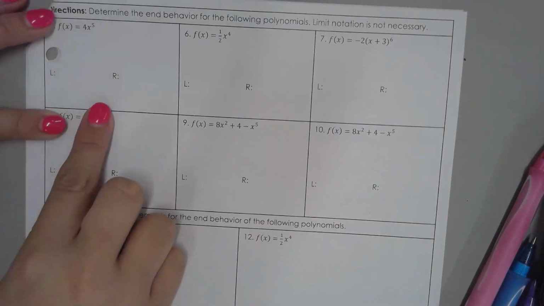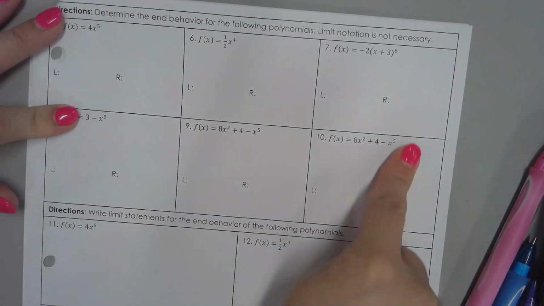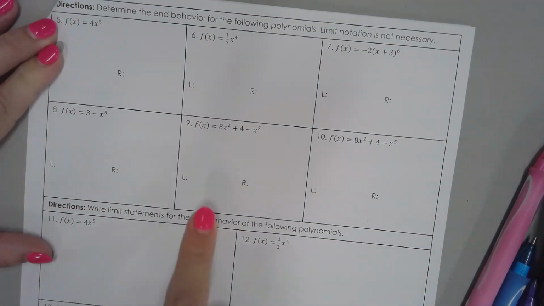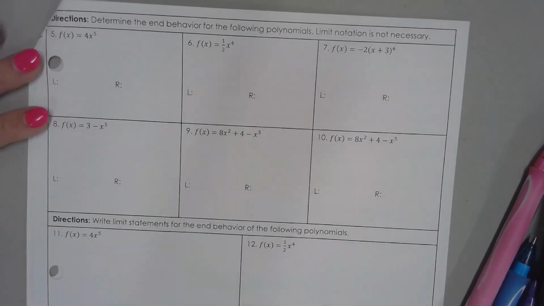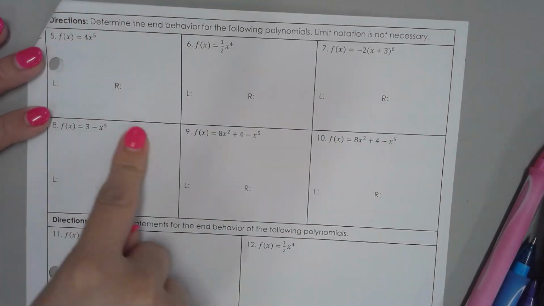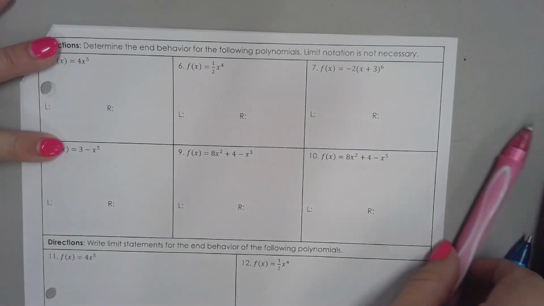So for these first 6, all we're going to do is look at the degree and the leading coefficient, and we're just going to draw the arrows. For these first 6, just get used to drawing the arrows. We're not going to write limit notation on these 6.